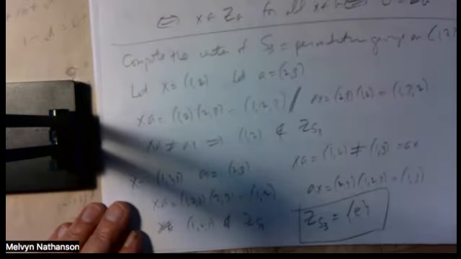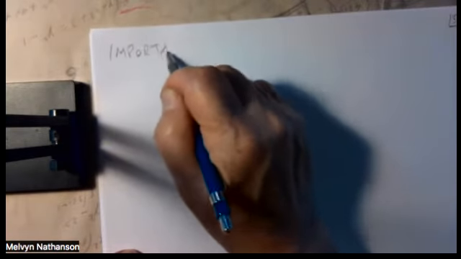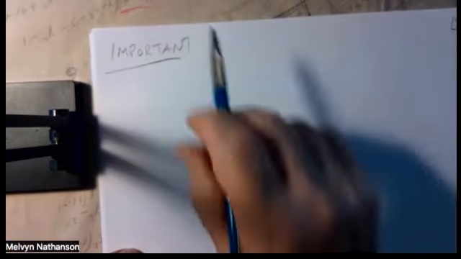These are fundamental results about subgroups. And whenever you have a subgroup, you can define a very nice equivalence relation on the group as follows. So I have to say that everything I am saying now is very important.